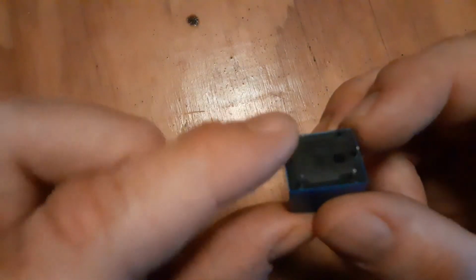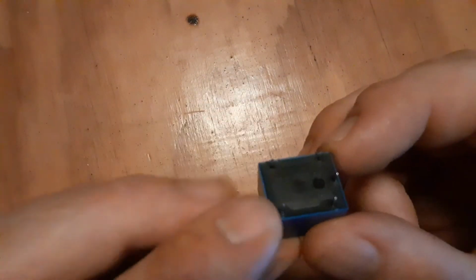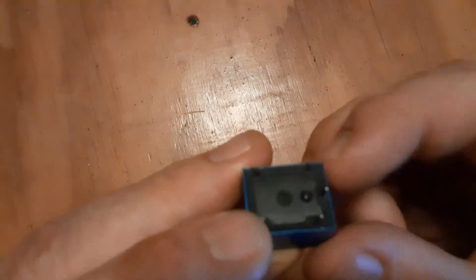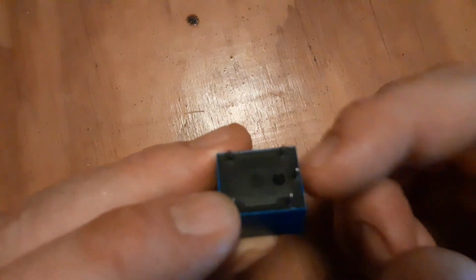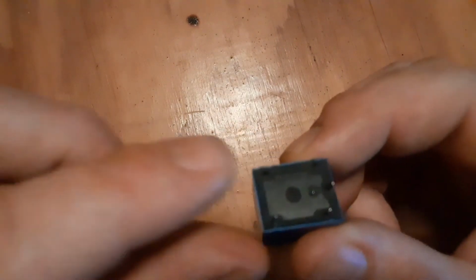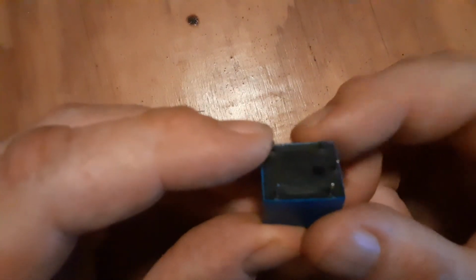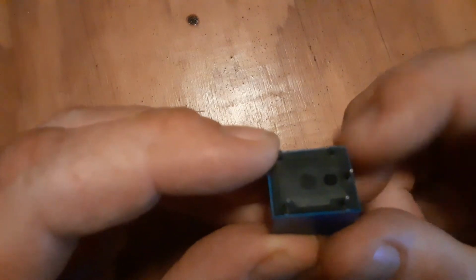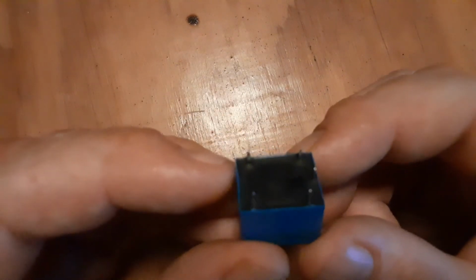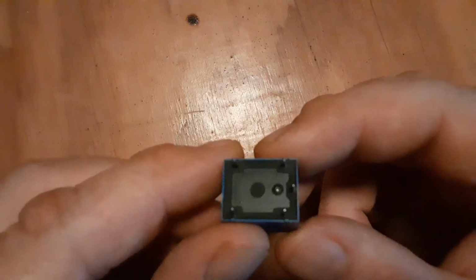So we have a choice of how to hook things up. We hook up this one, and then it comes on when we send a current through our coil. Or we can hook up this one, and it goes off when we send a current through our coil. Different situations call for different connections, but that's what a relay is.